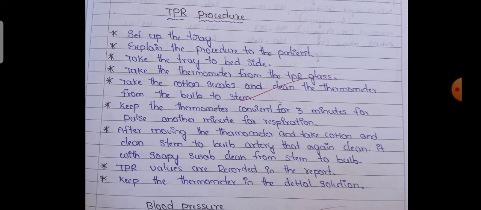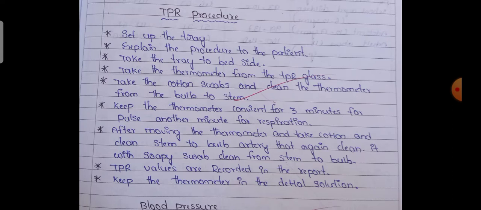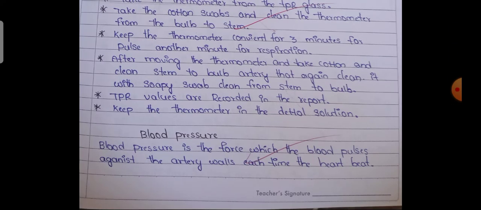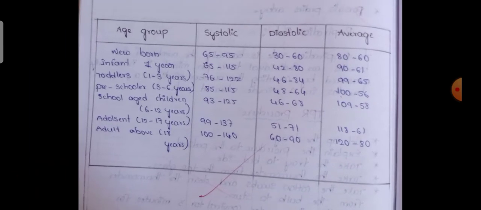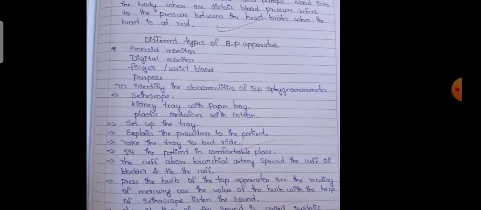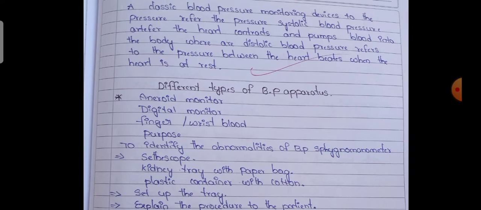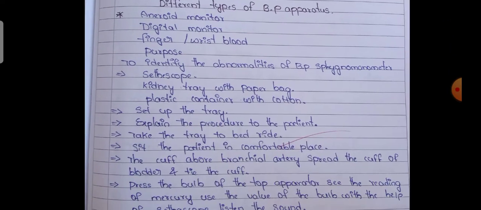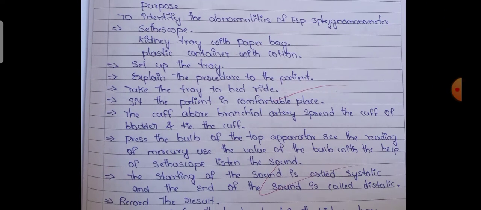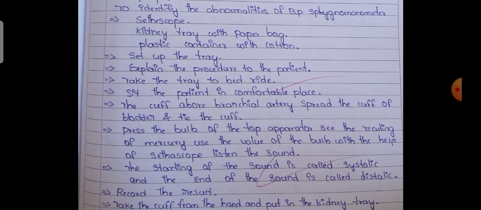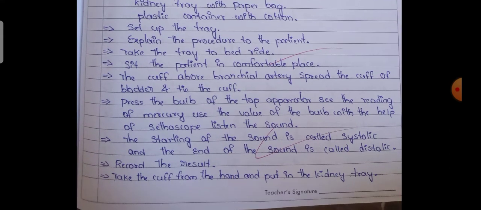So meaning of respiration rate. Next coming to the TPR procedure, BP. Next, according to age group, BP table wise. So next coming to the different types of BP operators. Okay.